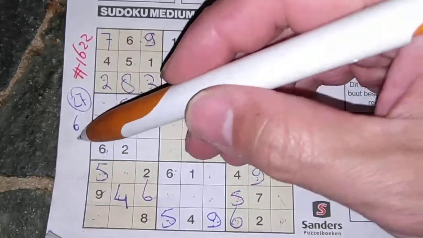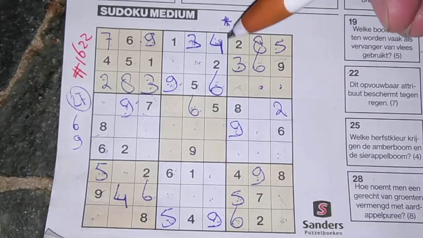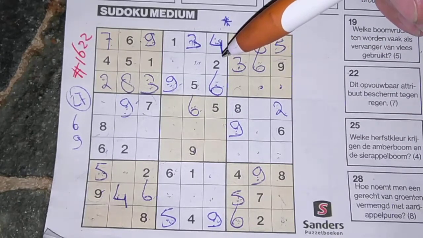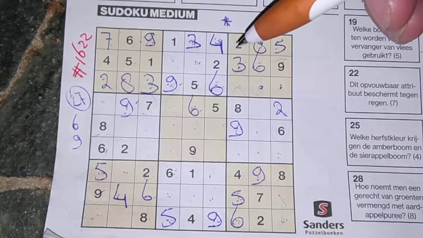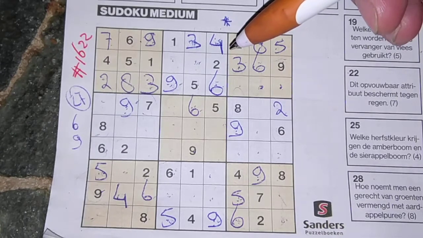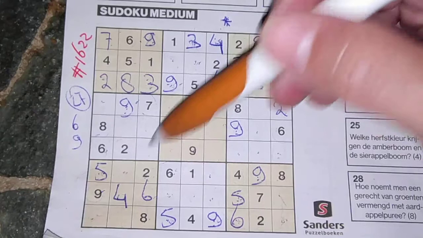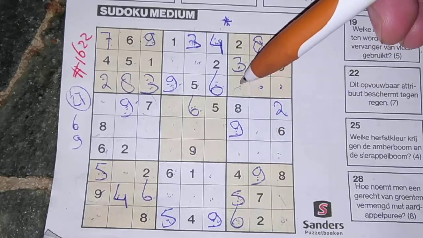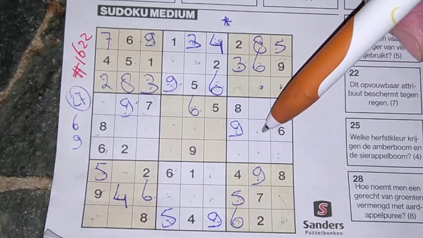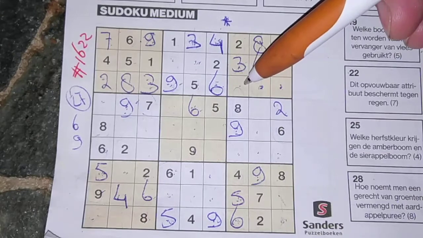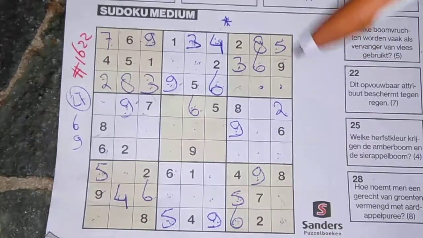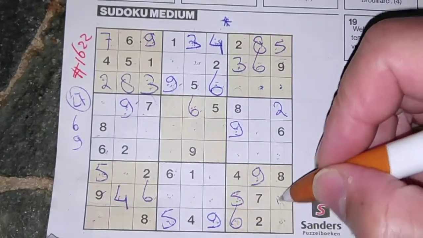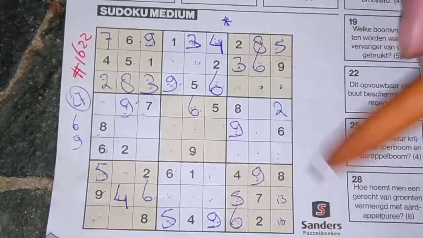I can see. Yes, digit number 2. Then 4. How about 1, 7? No. These two boxes in this big square are reserved for the 1 and the 3. Let me mark them because it's a pair.